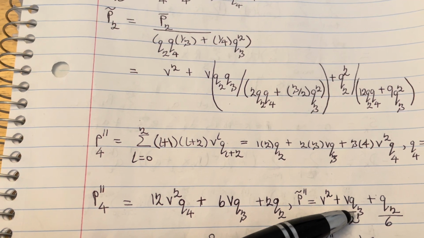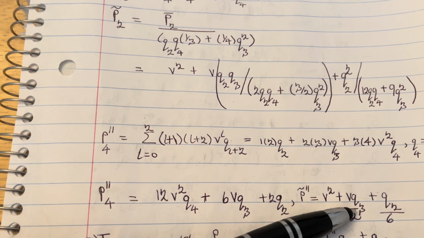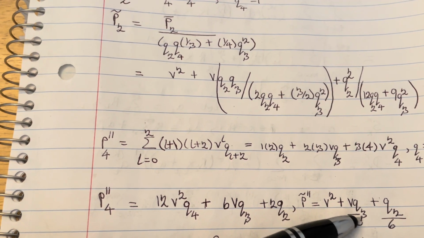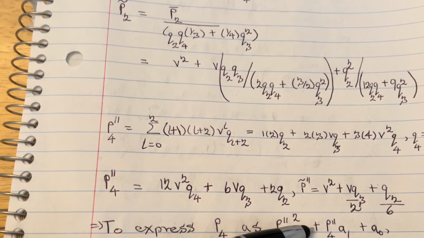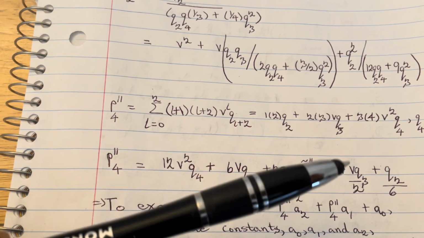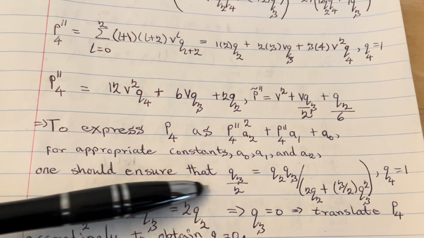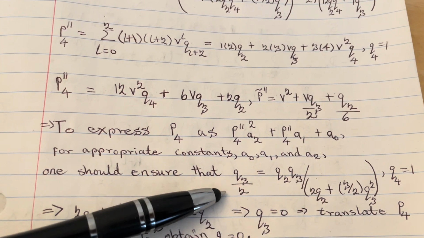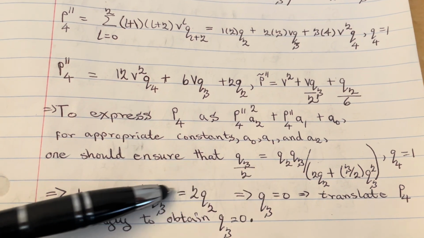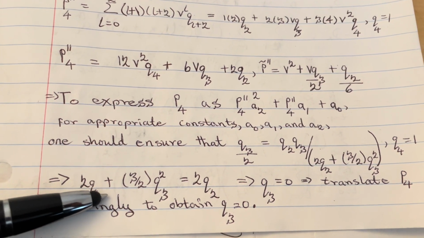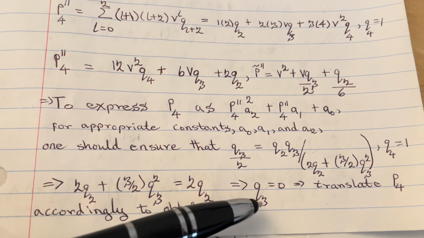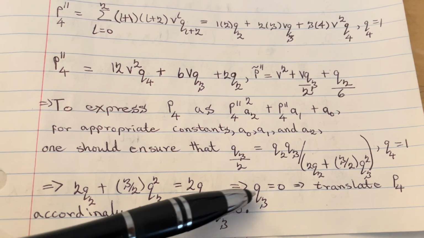Now we want to force this right here to be equal to this. Then all you have left to do is to just add some equalizing shifts. So once they are equal, you have this condition which is forcing q3 to be 0.